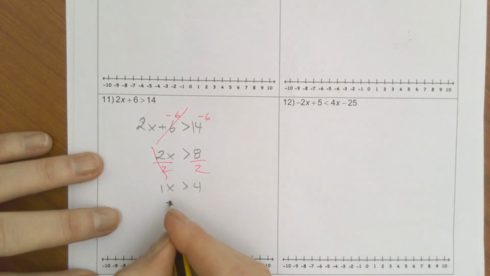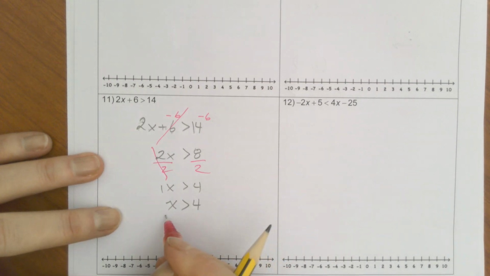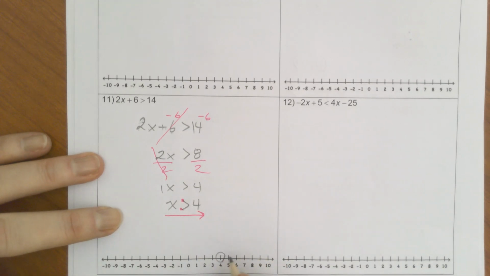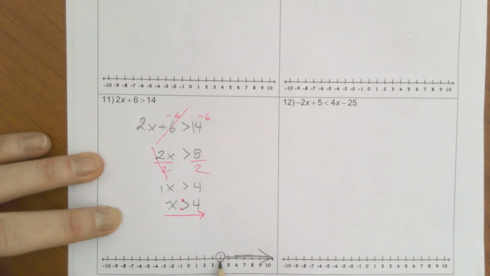So 1 can hide, so it's x, like that. Now I read it from the letter to the number. X is bigger than 4. Here's 4, and I'm going to go bigger. Oh, do I have to close it or do I keep it open? There's no equal sign, so it means I don't want the 4. I don't want the 4, so I keep it open.